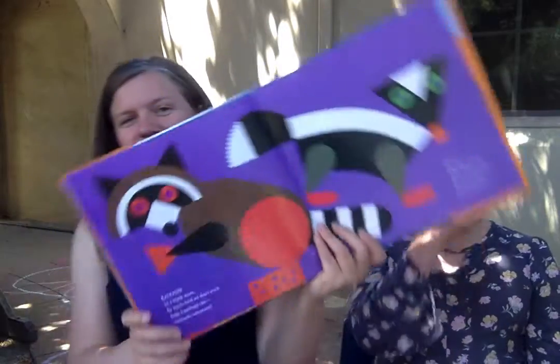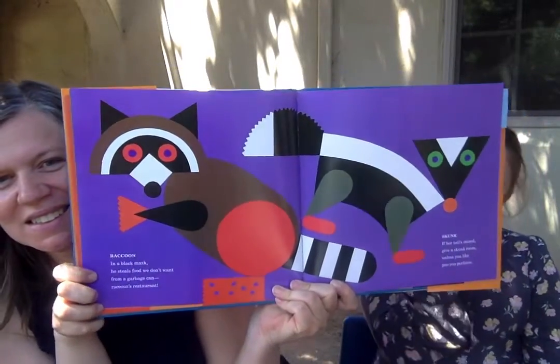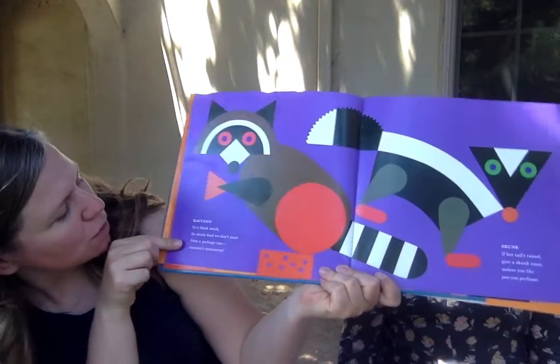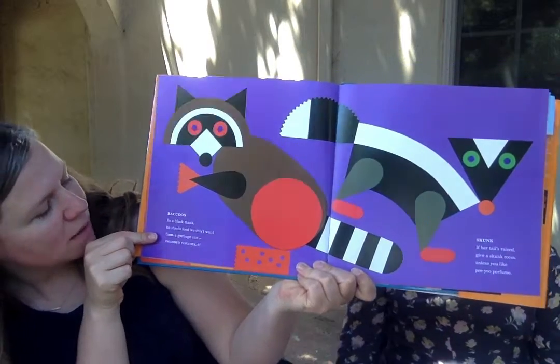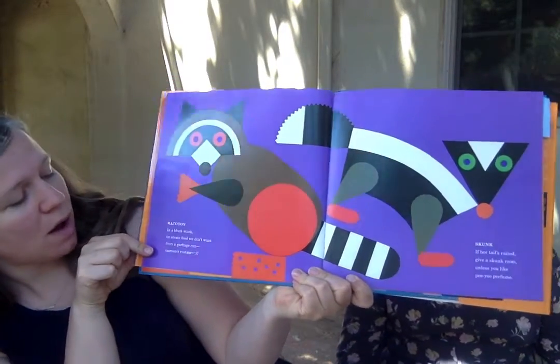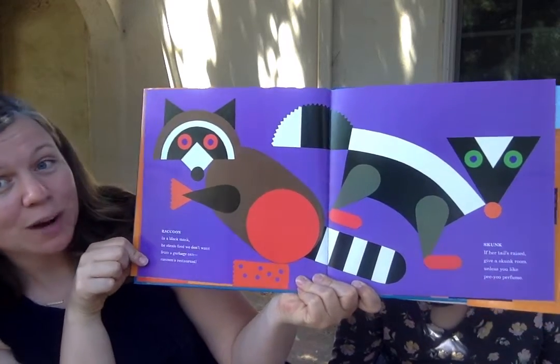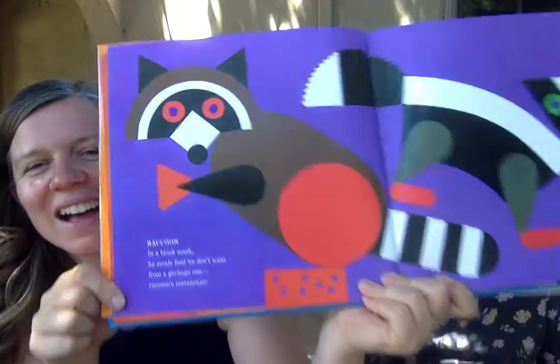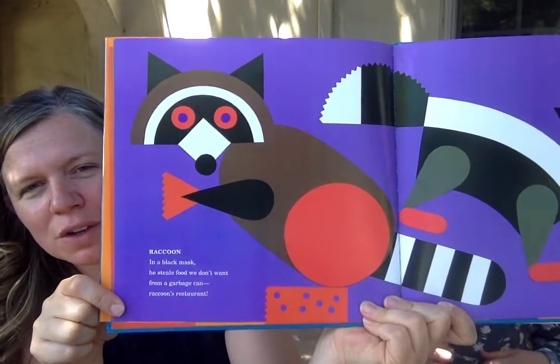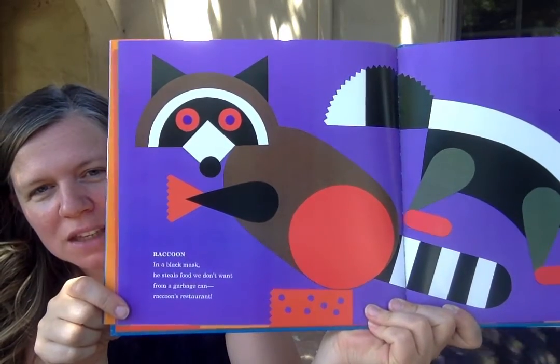Ooh, this page has a raccoon and a skunk. Look at that. I'm going to read the one about the raccoon. In a black mask, he steals food we don't want from a garbage can. A raccoon's restaurant. We go to restaurants to get food, but raccoons often dig in the trash to find food.